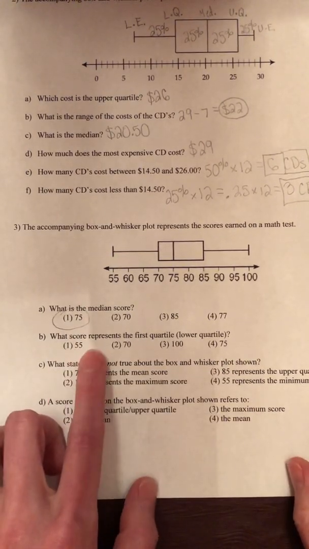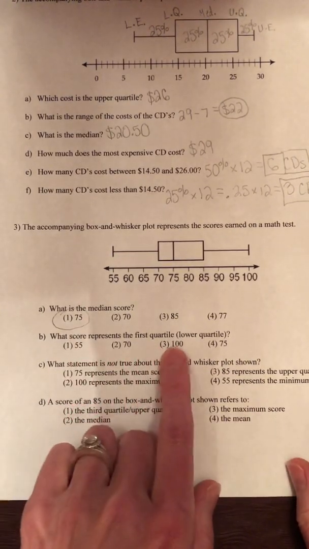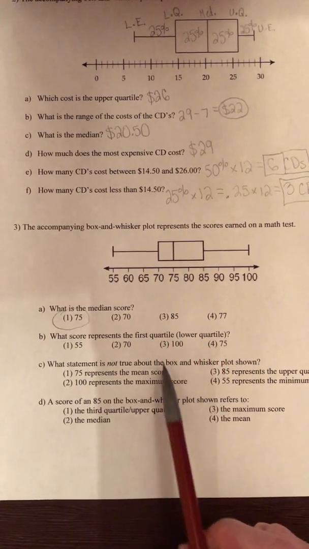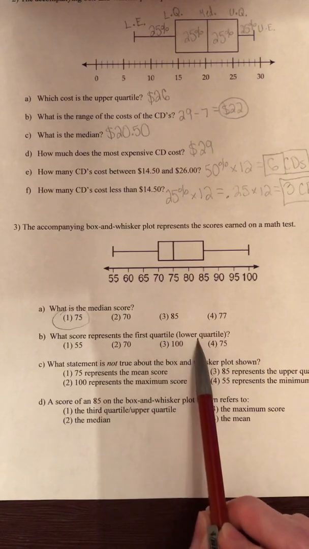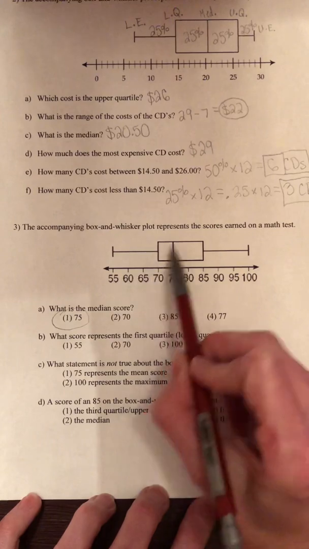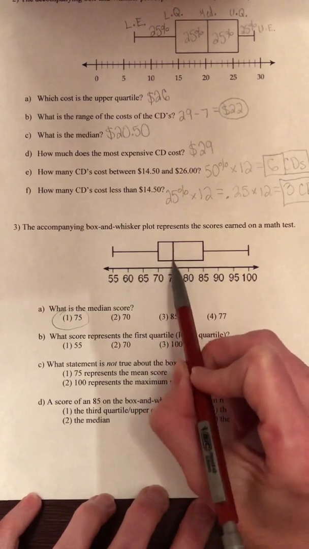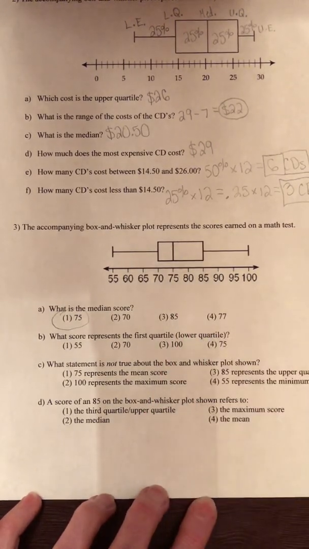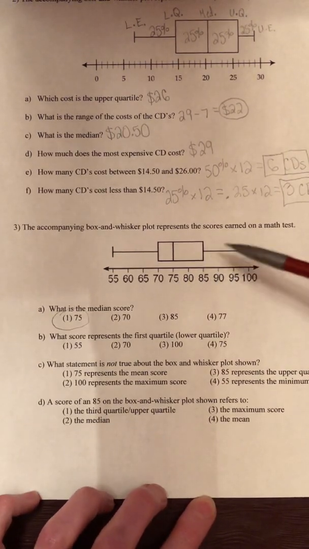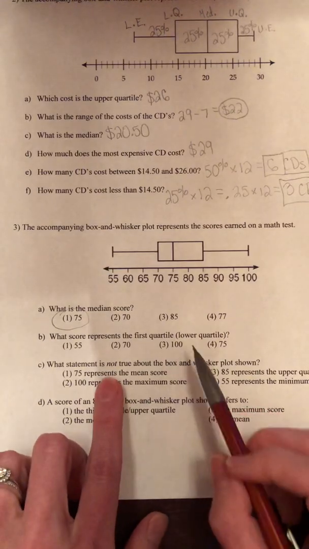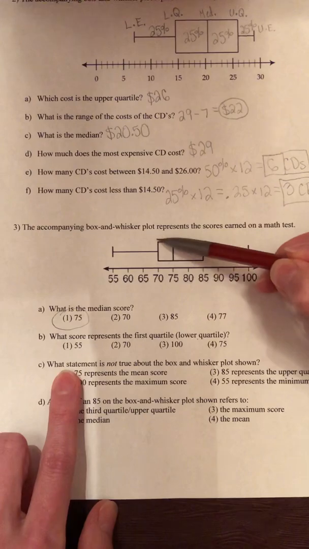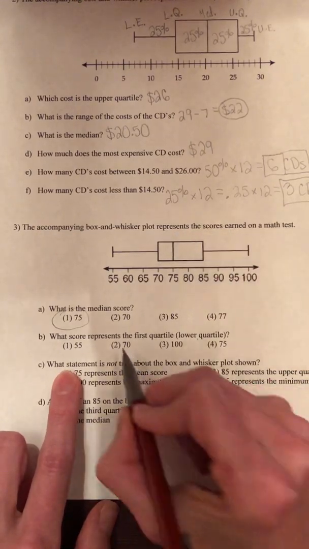Okay, question B, what score represents the first quartile? And then in parentheses it says lower quartile. So depending on where you're looking, some people will refer to the lower quartile as the first quartile. Like they'll call this Q1, they'll call the median quartile 2, and then the upper quartile they'll call the third quartile. So that's just kind of a difference of terminology, but it means the same thing. So the first quartile or the lower quartile is going to be the left end of the box, which looks like it's at 70.